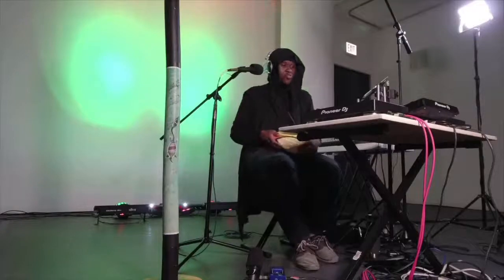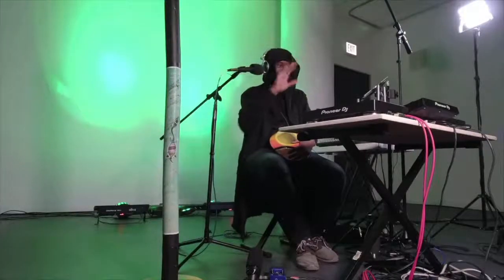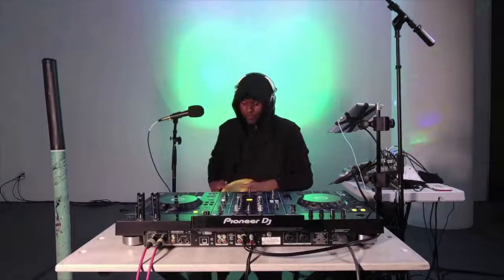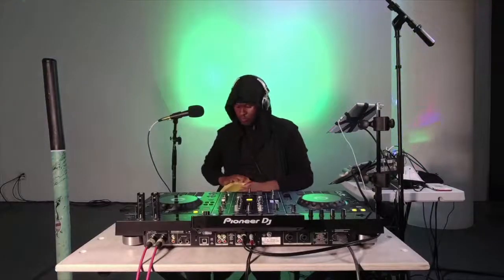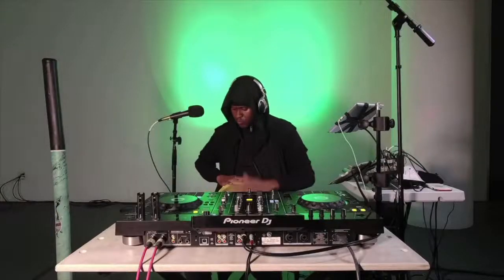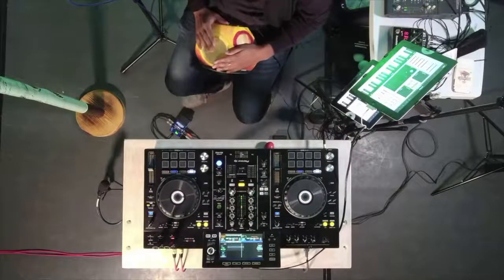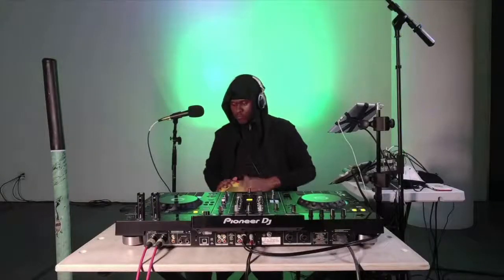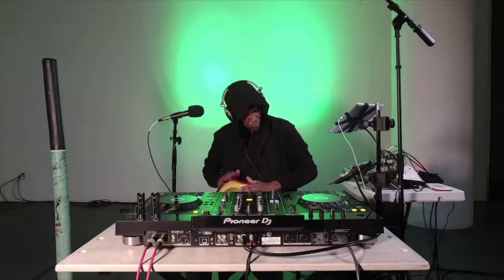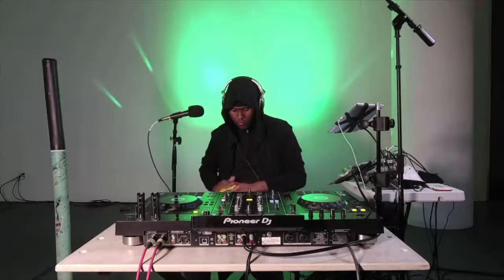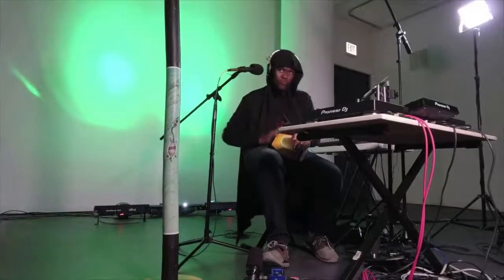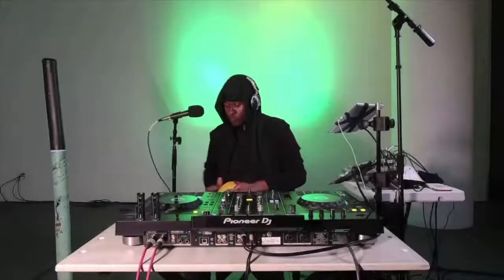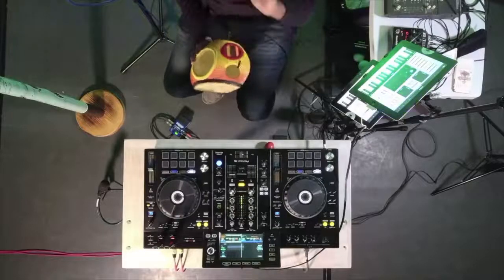So what I did with the drum is there's a crescendo, as I move my hand up and come down. I just added a glissando to that.